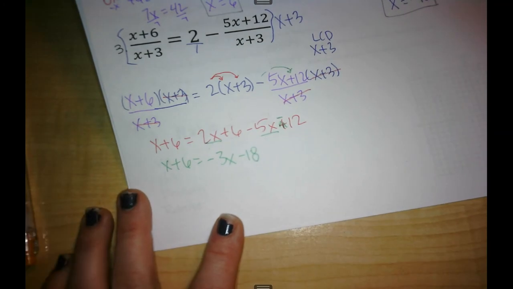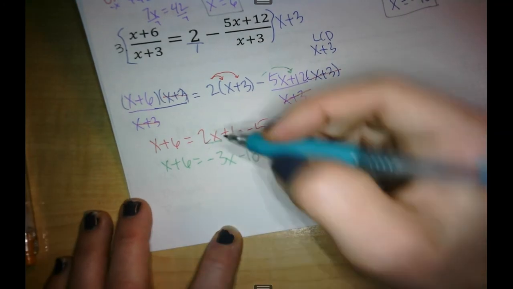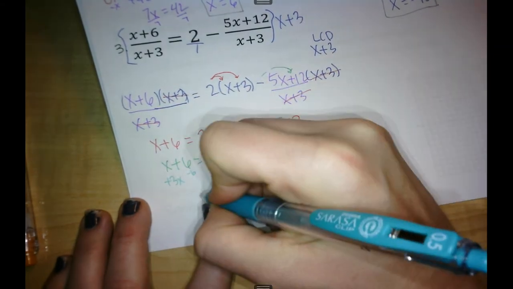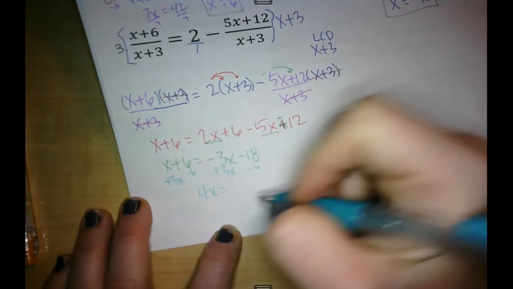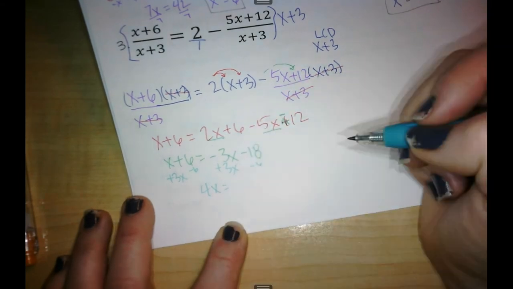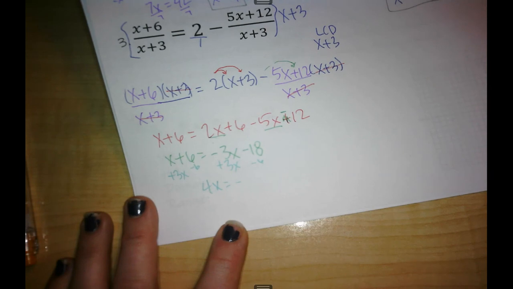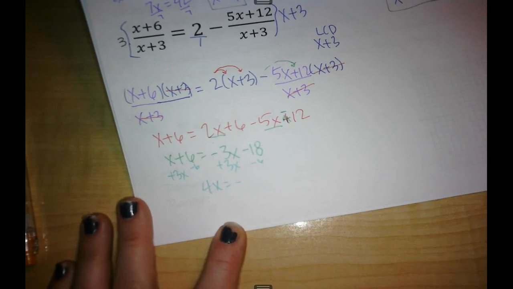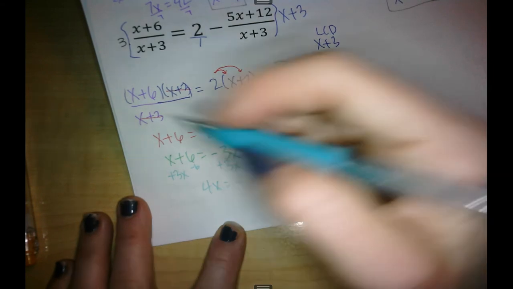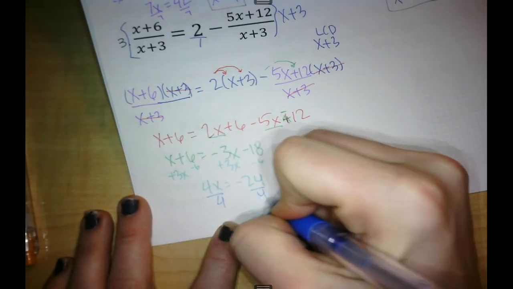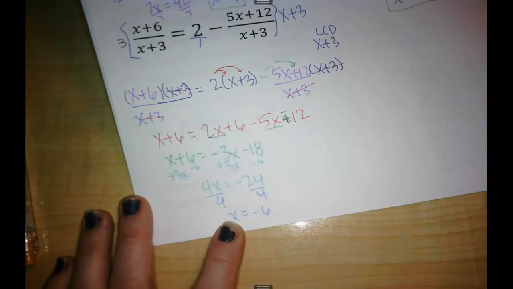Get x on one side. Let's add 3x. Minus 6 over here. So we got 4x equals negative 24. Divide by 4, x equals negative 6.